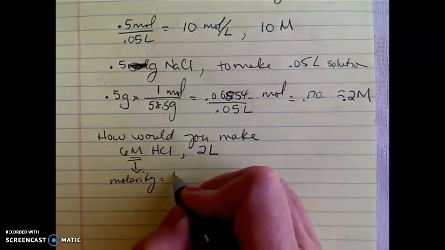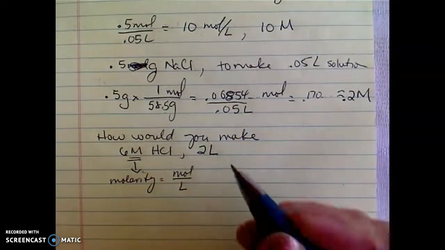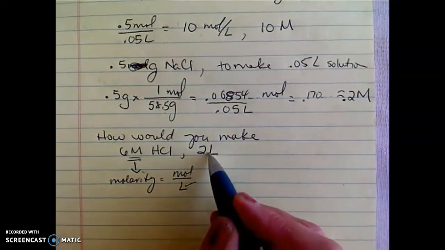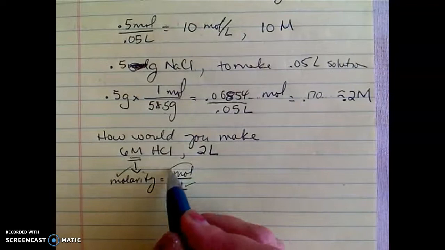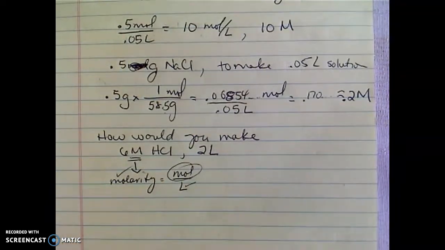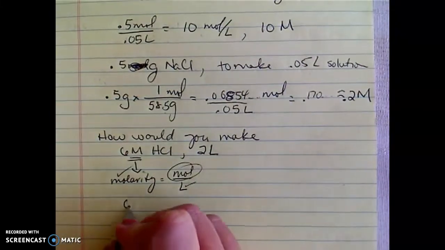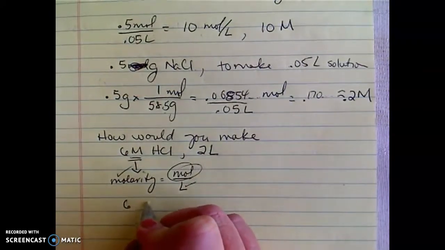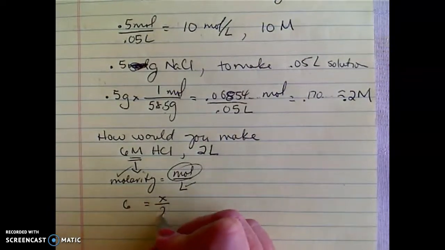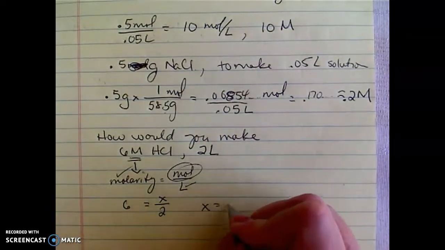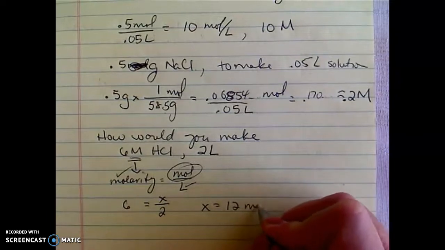So molarity is equal to moles over liters. I have liters. I have molarity, so that means I'm going to find moles. Because remember, use what you got. Now, if I stick that in there, 6 is equal to x over 2. So x equals 12. So you're going to have 12 moles.